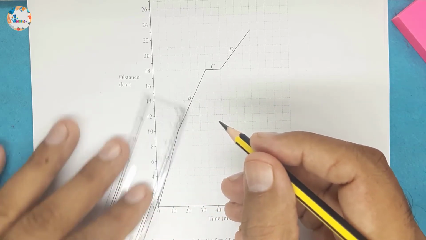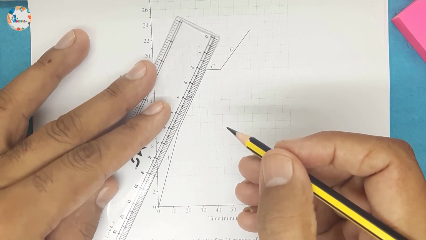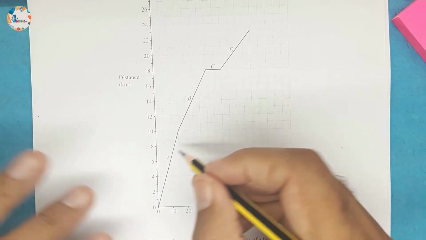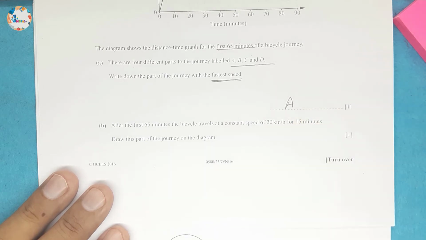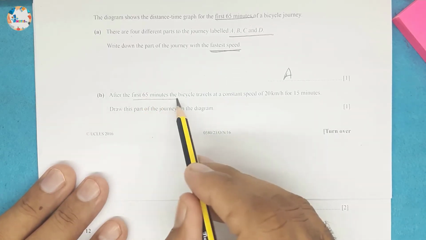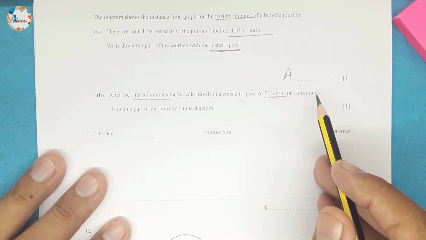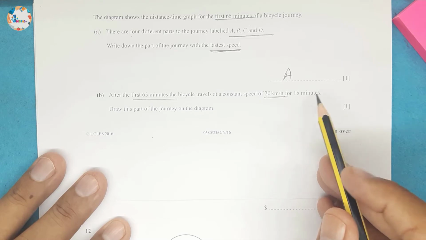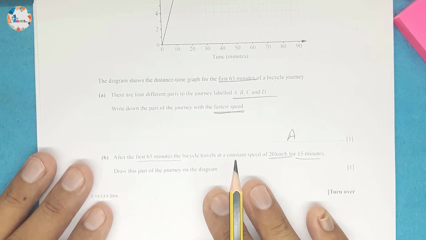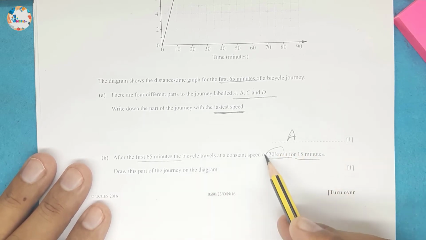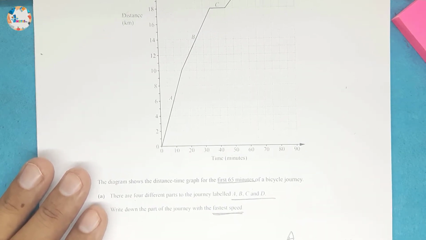You can check if we put scale, this is steeper, this is less steep, this is further less steep. So A is basically the steepest one, so we can write here A. After the first 65 minutes, the bicycle travels at a constant speed of 20 km per hour for 15 minutes. Draw this part of the journey on the diagram. So 20 km per hour for 15 minutes after the first 65.